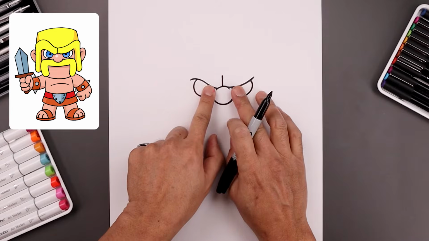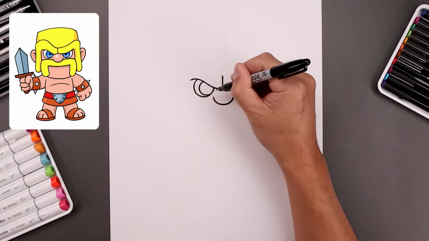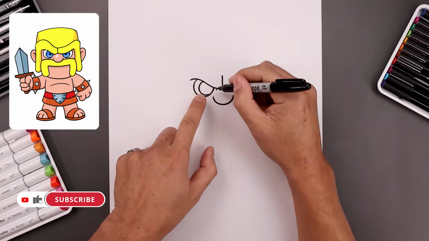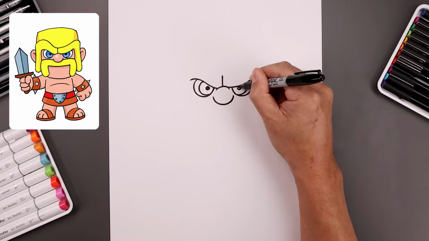Now I'm going to pull the iris and pupil towards the inside, so starting at the very top, draw a half circle, coming around and then back in. Do the same thing on the right. Now in the center of the iris, draw a small circle for the pupils, and we'll fill them in black.